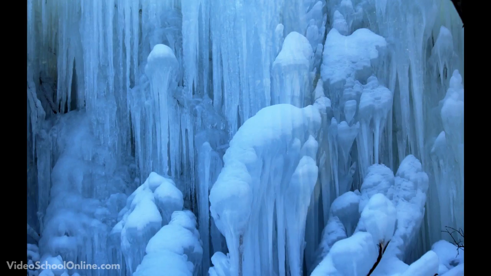This next photo has blue colors, so it's obviously a picture of ice and snow, but that blue of the photo, the blue tint, makes you feel cold. It makes you feel a little bit sad.